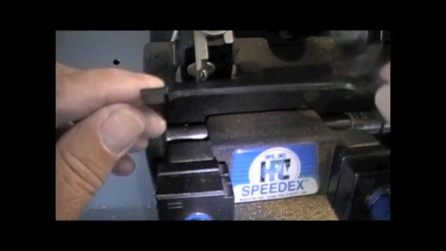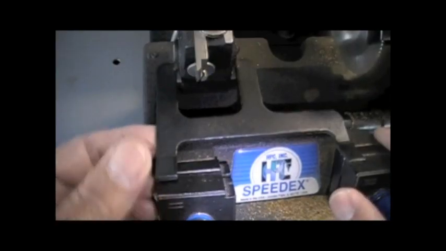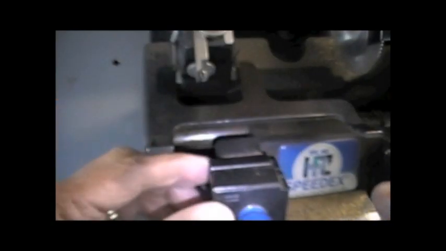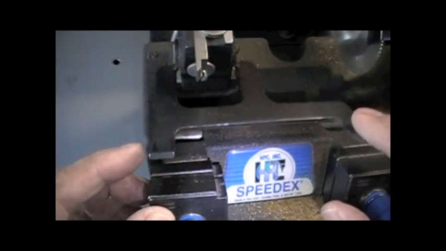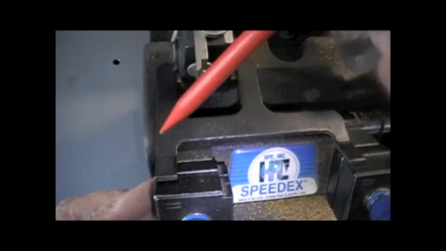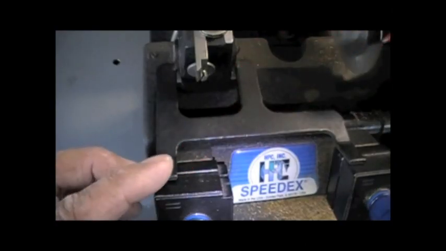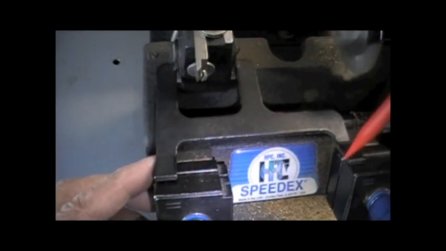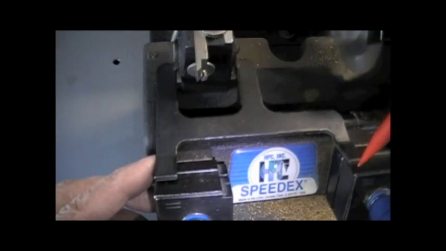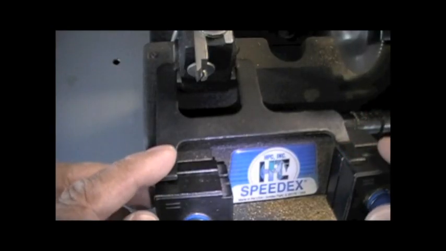Now, notice about this key gauge that if we move the carriage so that it lines up right on the left side, right here, of this left jaw, it is also lined up even with the right jaw. So the jaws are spaced out the same as the key gauge.